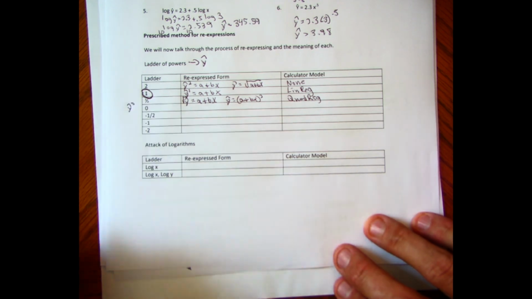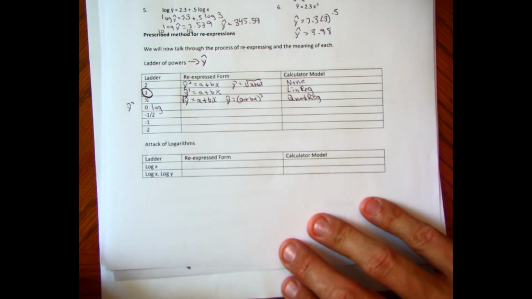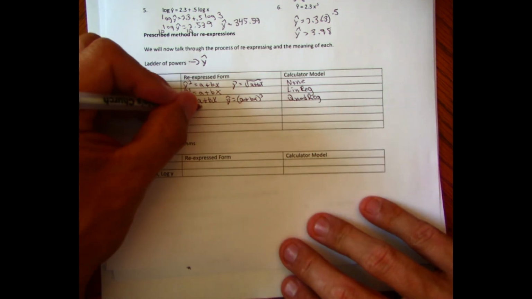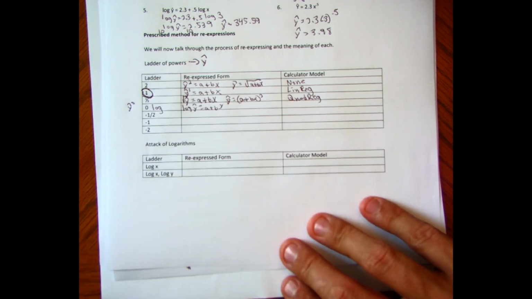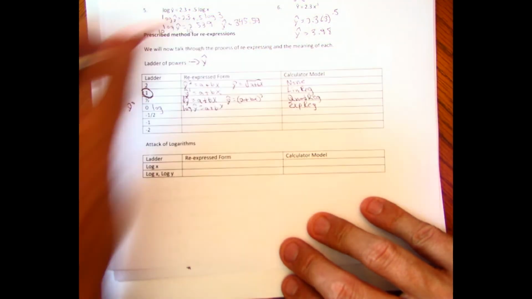Well, if you were to just do y predicted to the 0 power, anything to the 0 power is 1. So you would have 1 equals a plus bx. Well, you can't have an equation with an explanatory variable and a response variable that only has one variable. So really this is the log function in disguise. So this is log of y predicted equals a plus bx. And that log function in your calculator is called the exponential regression function. And I'll show you where these are.